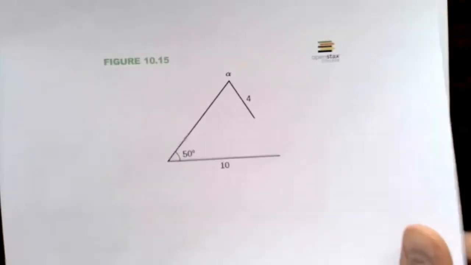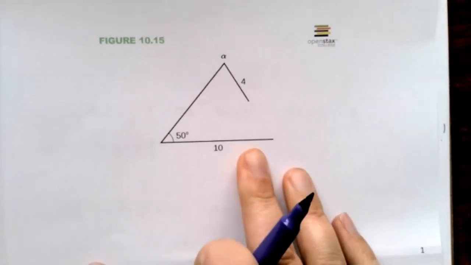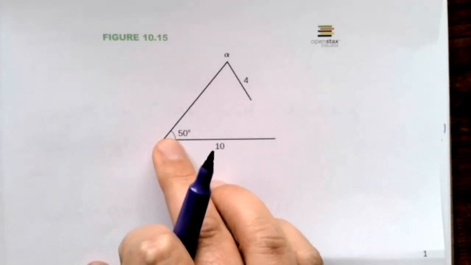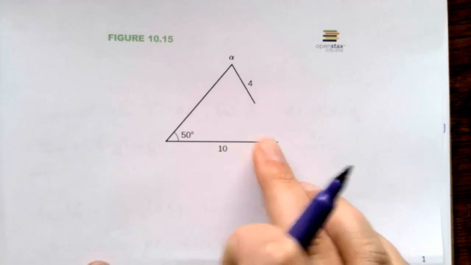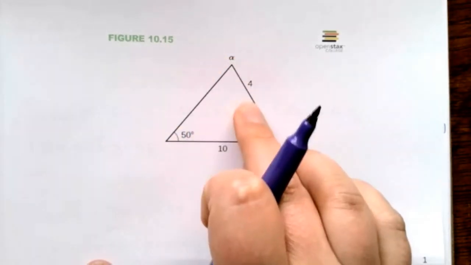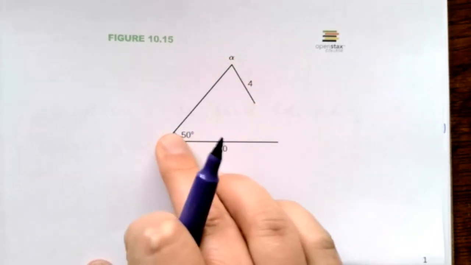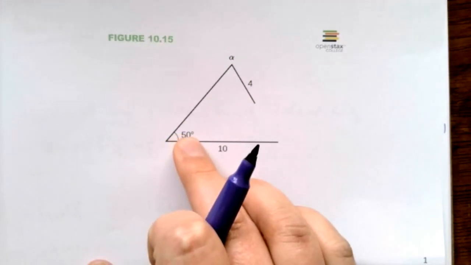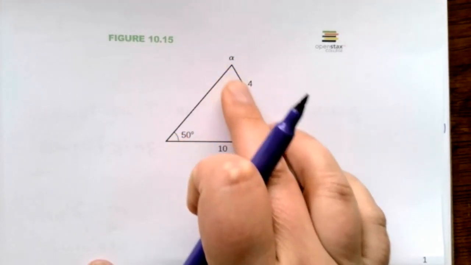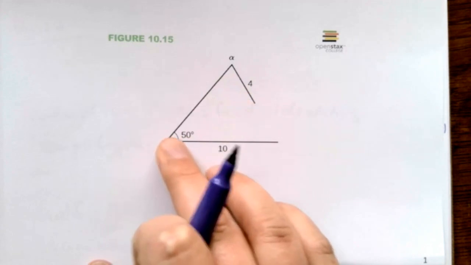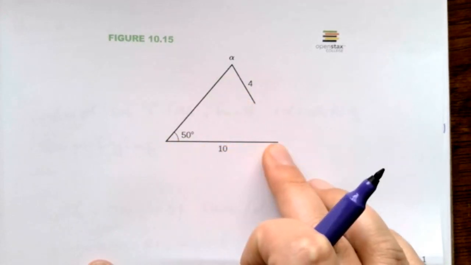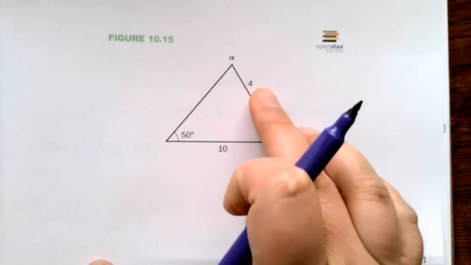Here's the picture that depicts this problem. So we have an angle of 50, the side of 10, and the opposite side of 4. It's just too short. This angle is quite large, 50. The side is short, and this side is long compared to that side.